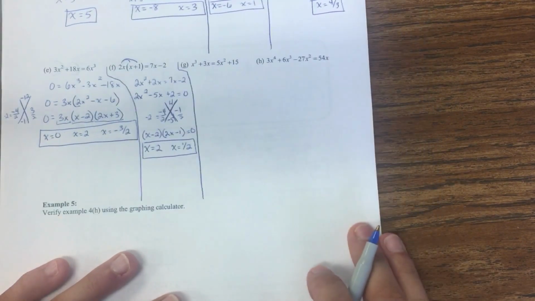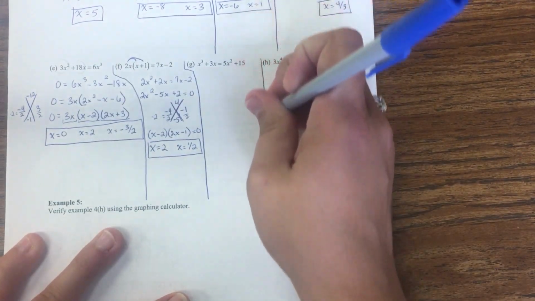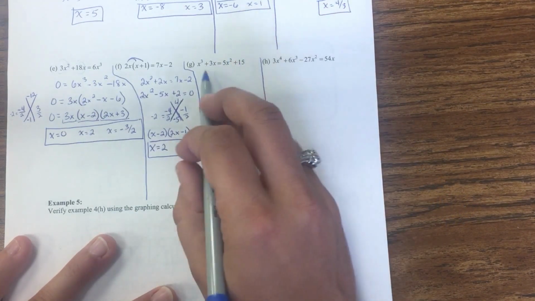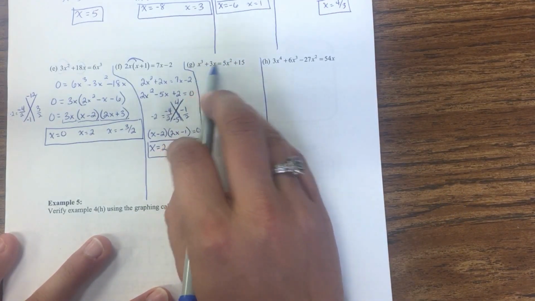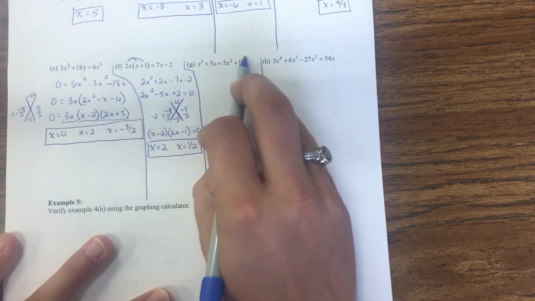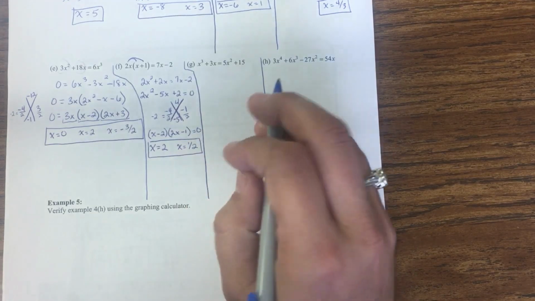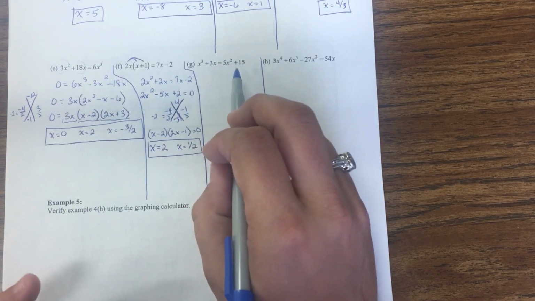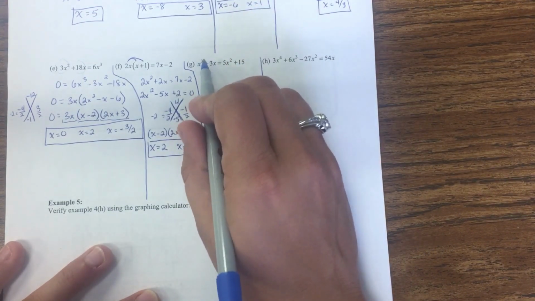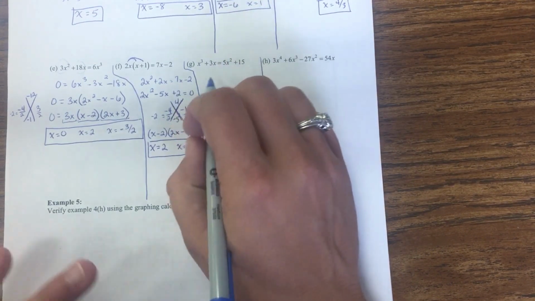All right, letter G. This one's going to be slightly different. I have a cube, an x to the first, an x squared, and then a constant term. In all of the other ones we've seen so far, all of them had an x that you could divide out, but this one doesn't. But the process for solving a cubic is still the same, so we're still going to get everything over to the other side.